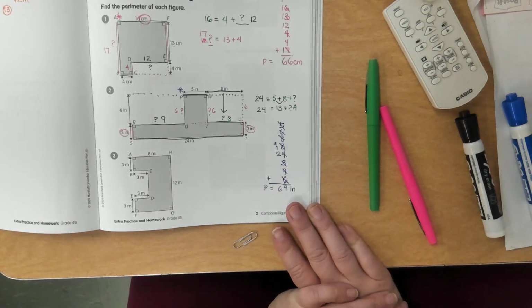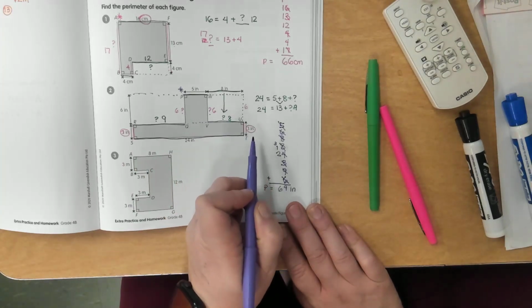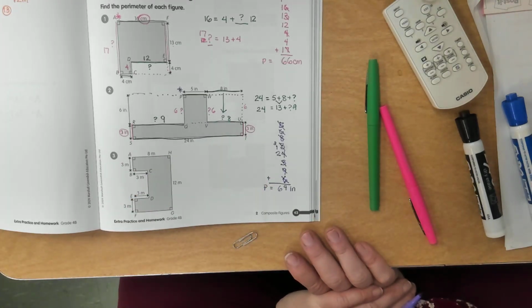Again, it's not squares. Perimeter is the outside edge, measured in straight lines, not measured in squares.